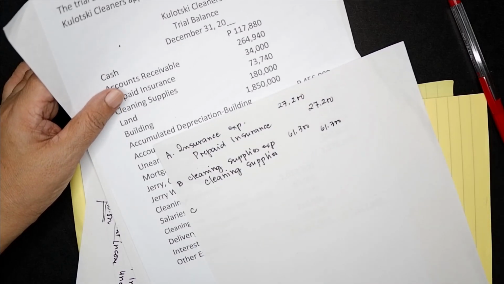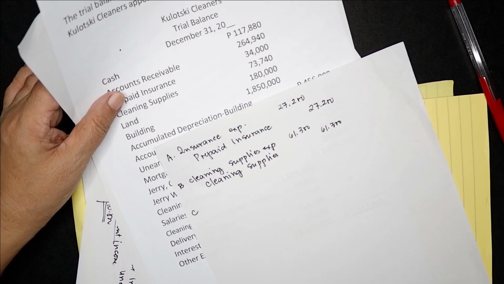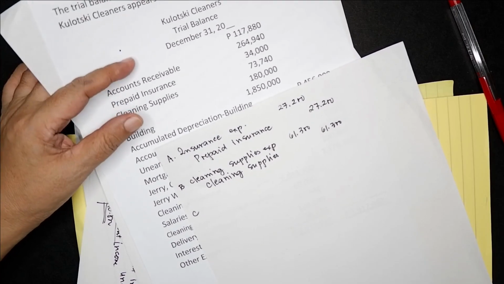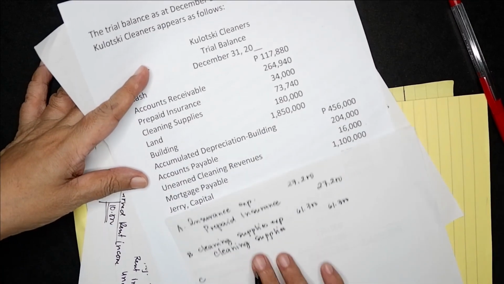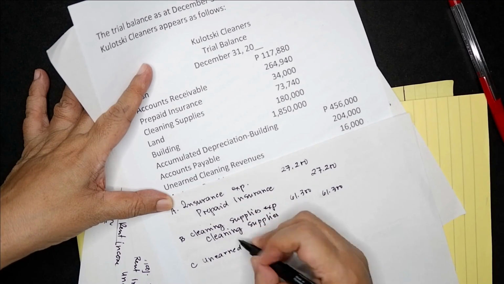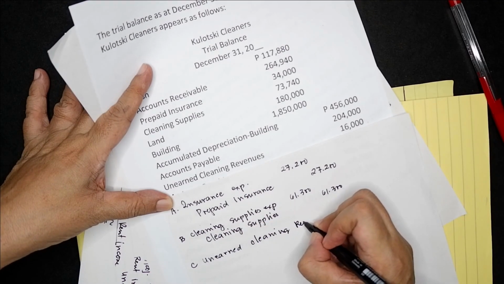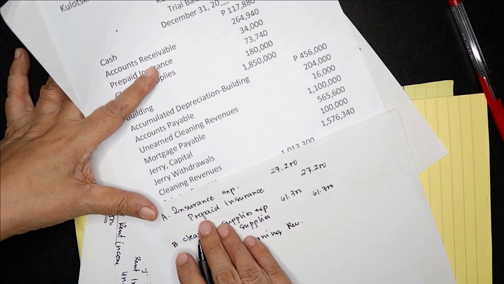Remember, liability, revenues, and capital are credit balance accounts. So it is on the credit side, and automatically the debit is unearned cleaning revenues. Debit unearned cleaning revenues and credit cleaning revenues.